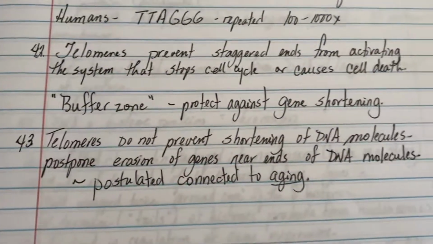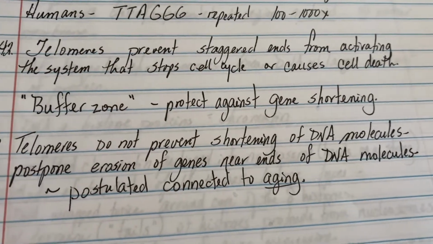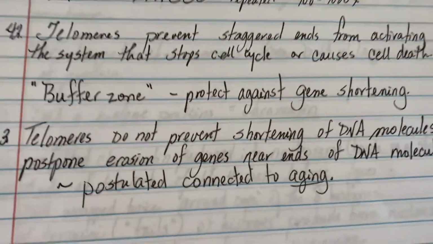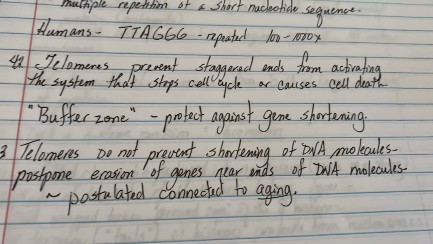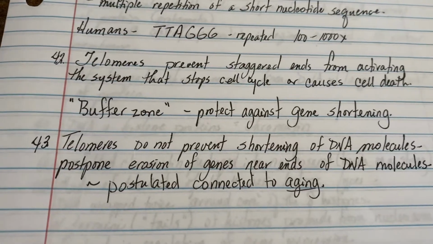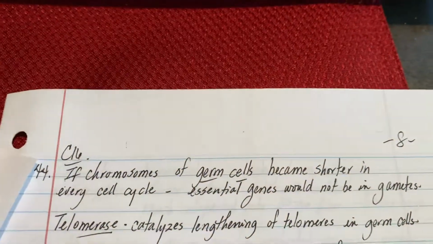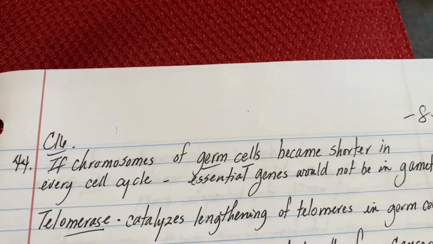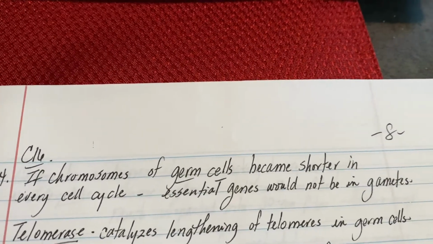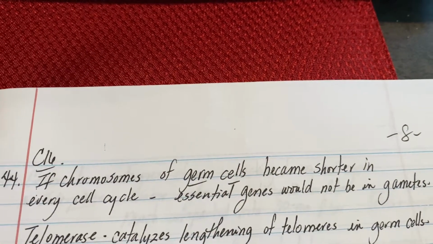Now, please remember, telomeres do not prevent shortening of the DNA molecules. They postpone the erosion of genes near the ends. And there is some research that indicates this might be connected to aging. If the chromosomes of germ cells, remember, those are the ones that will be creating the gametes, became shorter in every cell cycle, then essential genes would eventually not be found in gametes.